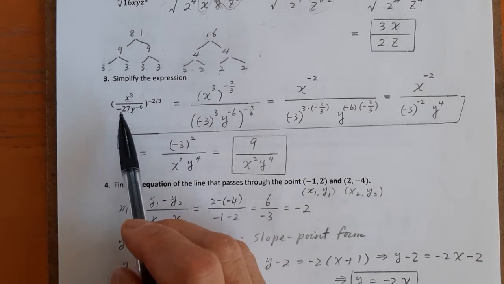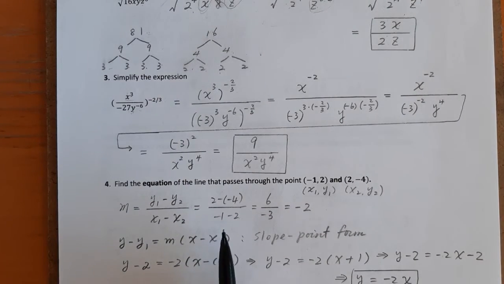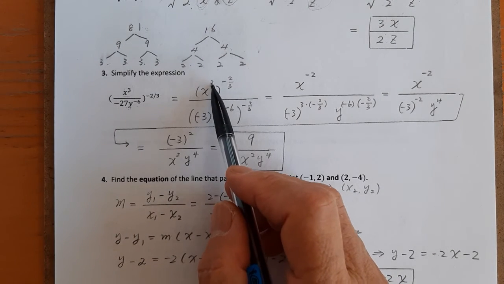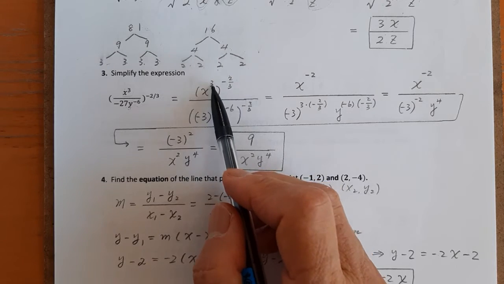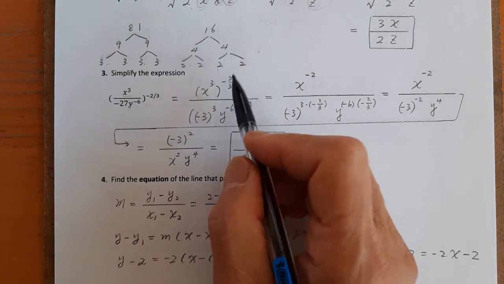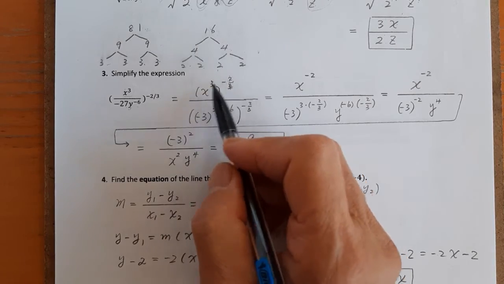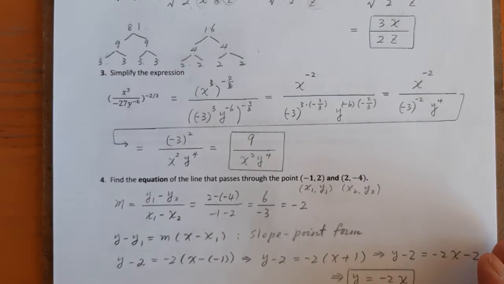Here, negative 27 is negative 3 cubed. Then use the power rule: a to the power m to the power n equals a to the power m times n. So the exponents are multiplied together. 3 times negative 2/3, the 3 and 3 cancel, and we get x to the power negative 2.